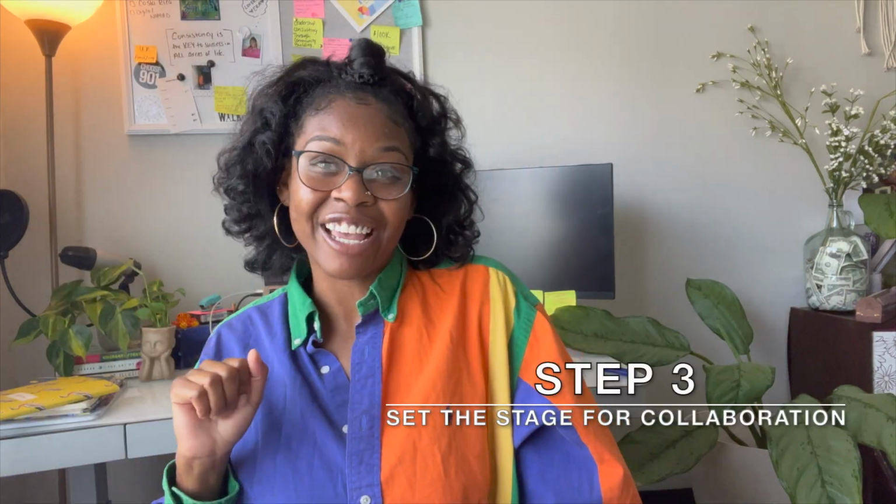Step 3, set the stage for collaboration. Your classroom should be a place where students feel supported, inspired, and motivated to learn. Create an inclusive environment by incorporating visual cues, flexible seating arrangements, and designated quiet areas. Customize your instruction to meet the diverse needs of your students and ensure everyone can participate fully.